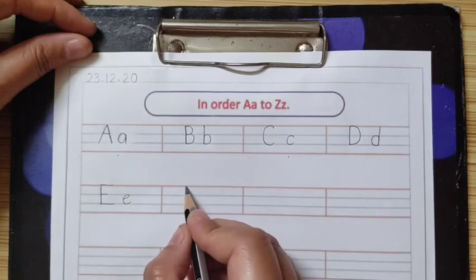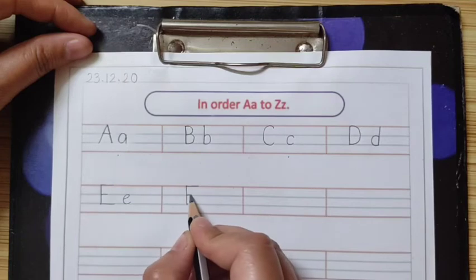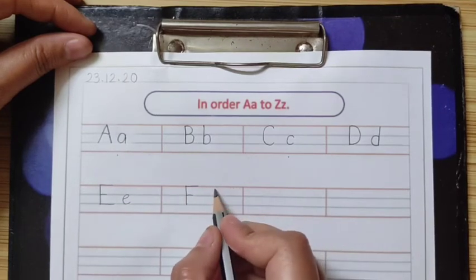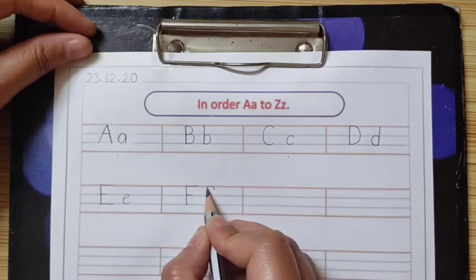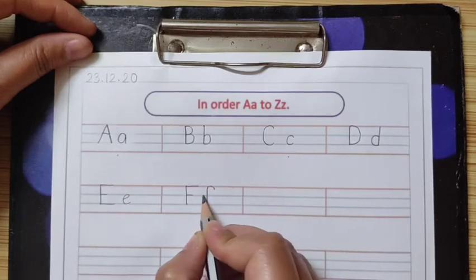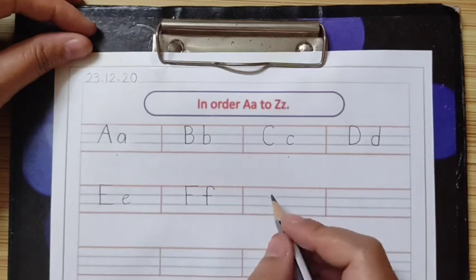For capital F, make a standing line, make a sleeping line and a short sleeping line. For small f, start from little below red line, make a curve, come down straight, make a sleeping line. Now we'll write alphabet G.